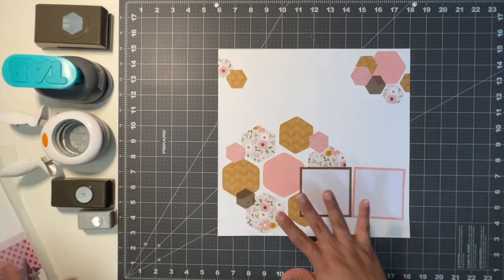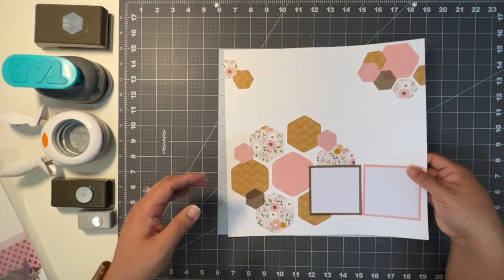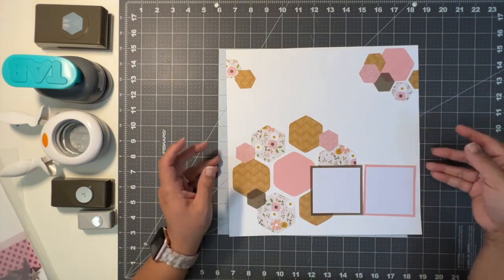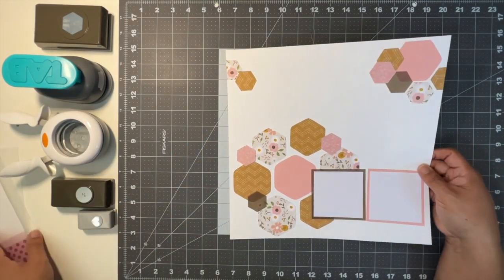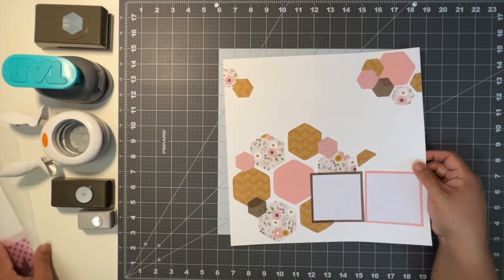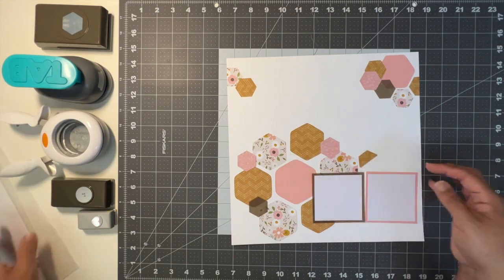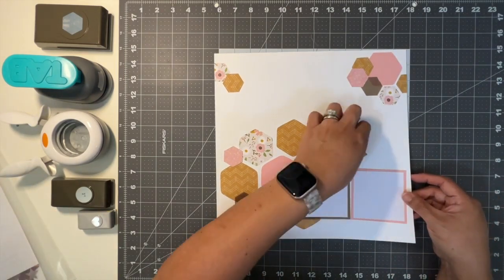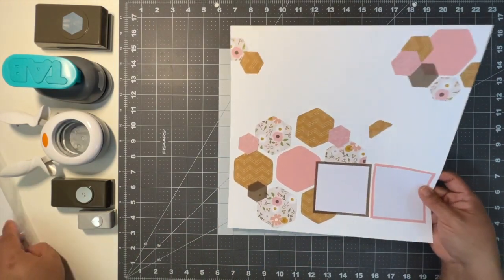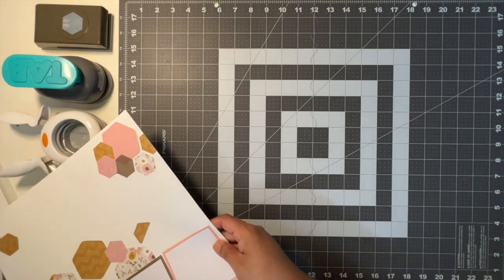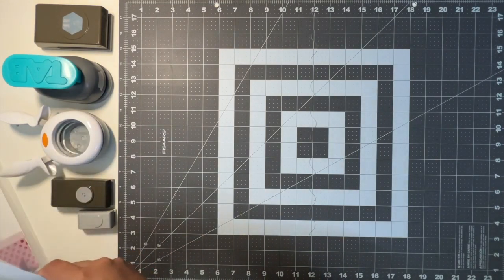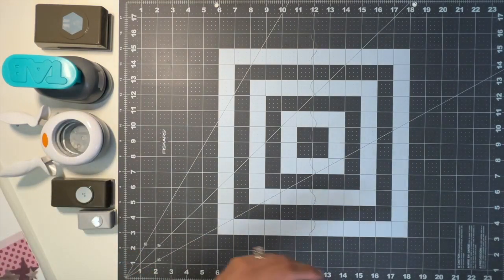So this is just one example, and it doesn't matter how many of these you have. If you just punch extra, keep them. I have kept them. I definitely punched out extras, even not full-sized ones, meaning it doesn't have the full shape. But I just keep them because I like to embellish and tuck, and I may not always need a full-size hexagon to do the tucking.